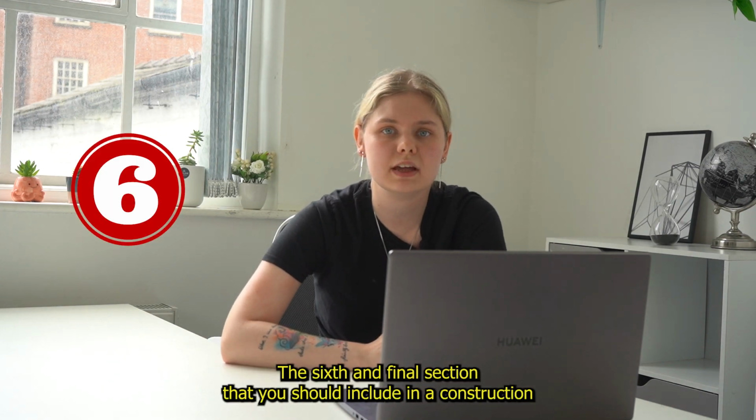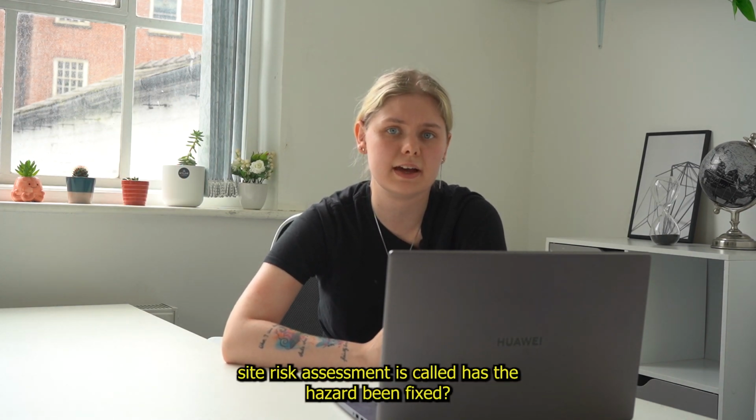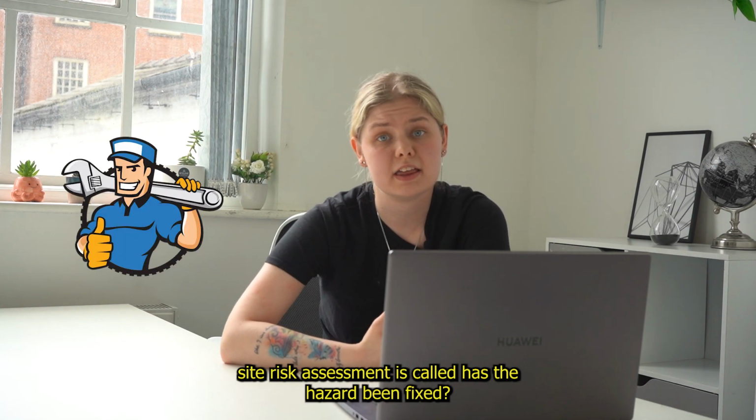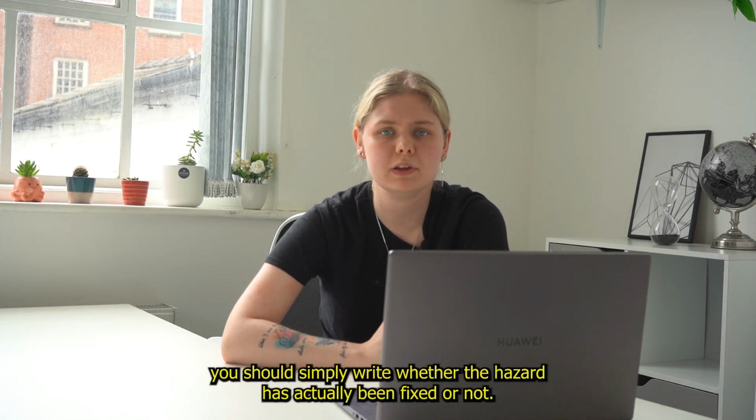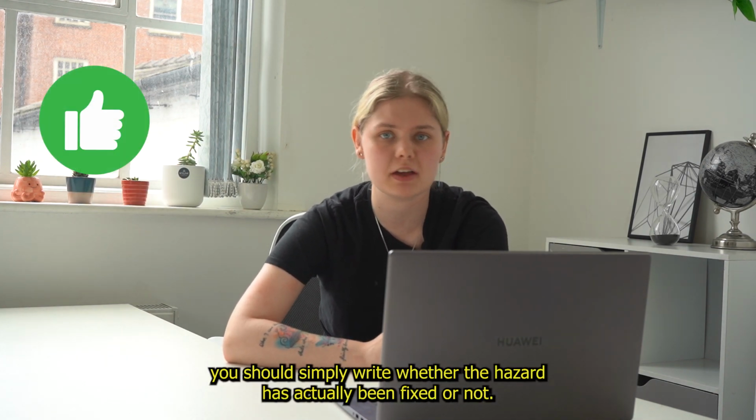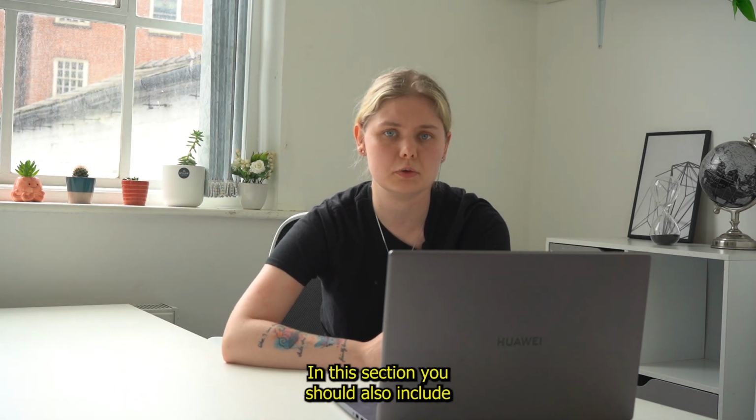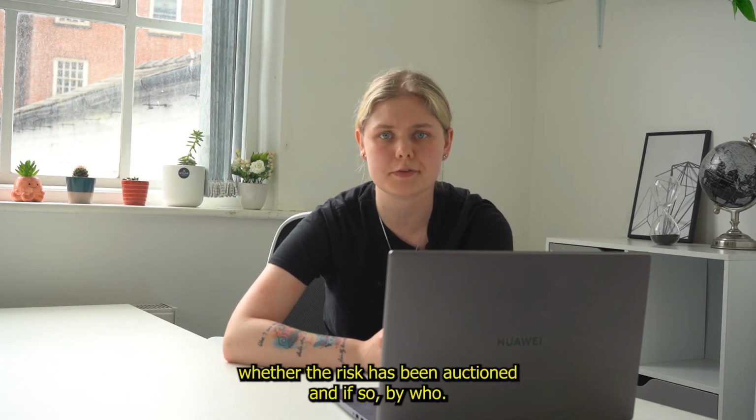The sixth and final section that you should include in a construction site risk assessment is called has the hazard been fixed? In this section you should simply write whether the hazard has actually been fixed or not. In this section you should also include whether the risk has been actioned, and if so, by whom.